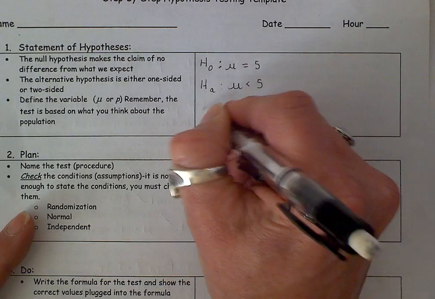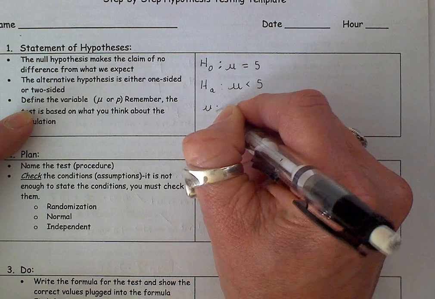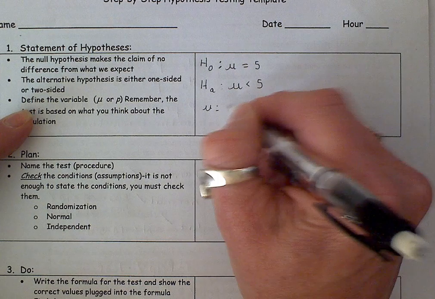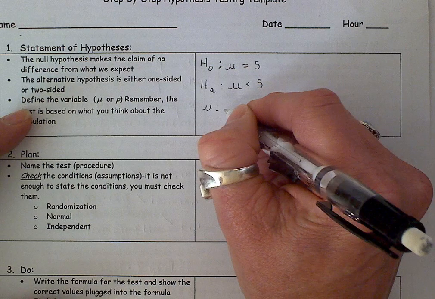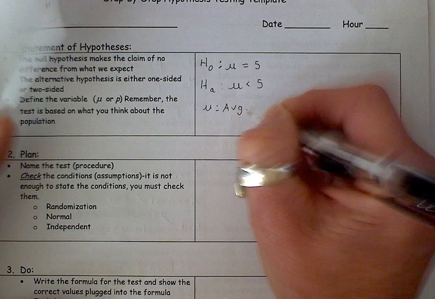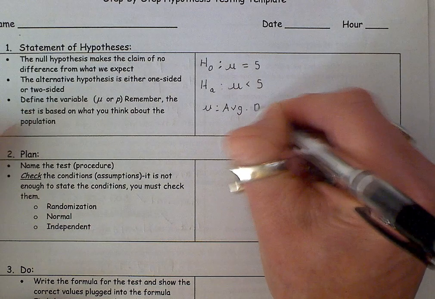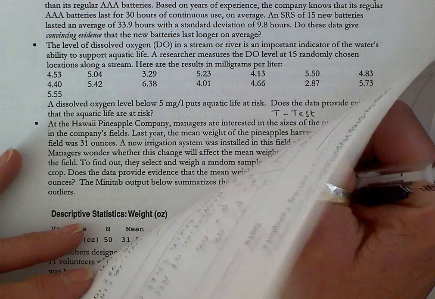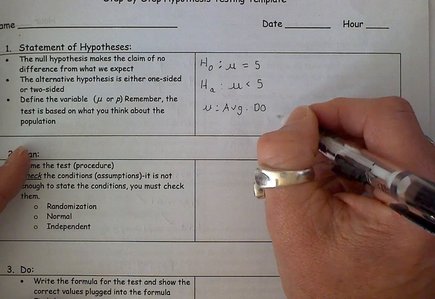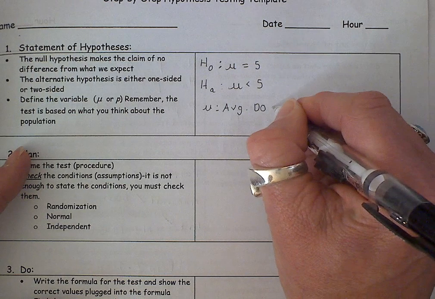So now I need to define the variable that I've used. And so unlike proportions, I'm not going to define p because I'm not using p. I'm going to define mu. And mu is always defined as an average. So it is the average DO in all possible samples that could be taken from this river. So the average DO in the entire river, I'll say.